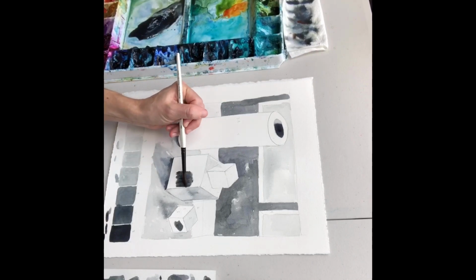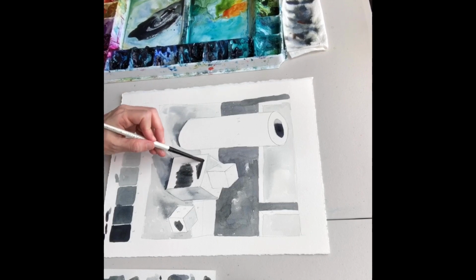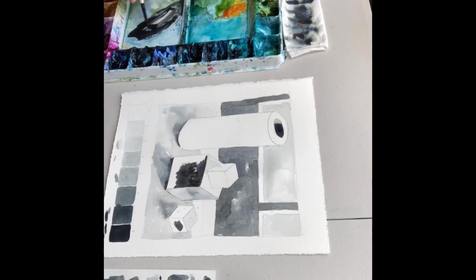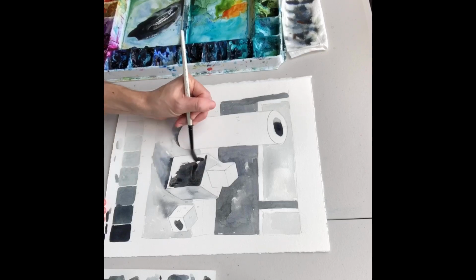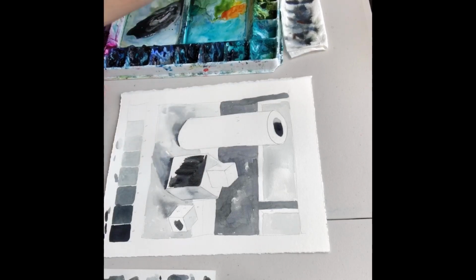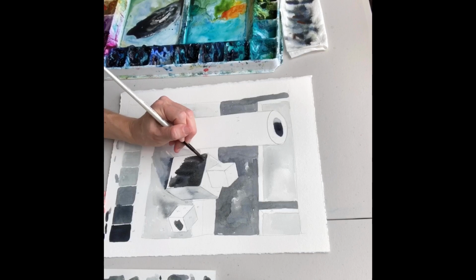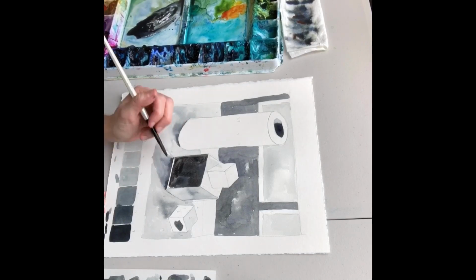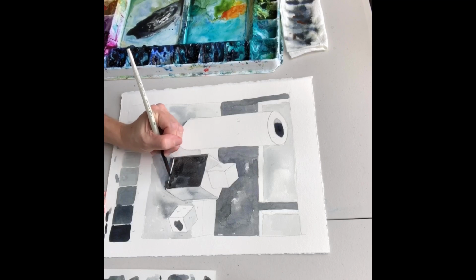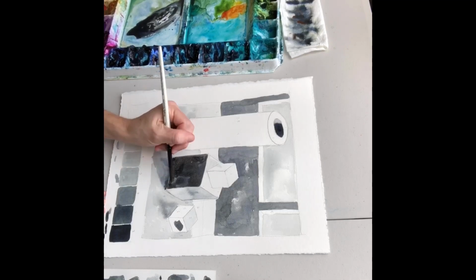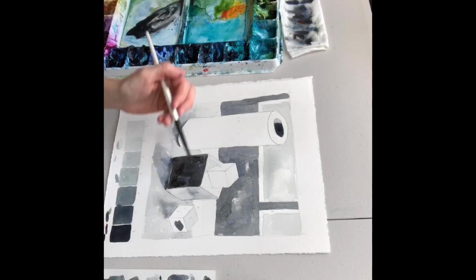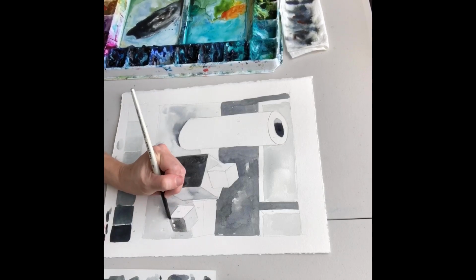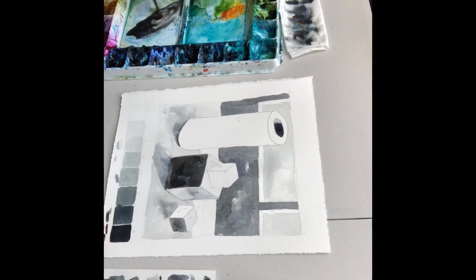You'll notice too on the ground, some of the shadows, their edges are quite soft. So the smallest block on the ground, that shadow has a really soft edge, and I applied that darker value when the paper was still wet so that those edges could diffuse. Anywhere I want a crisp edge, such as the block I'm painting now, I really need to make sure all the edges surrounding it are dry.